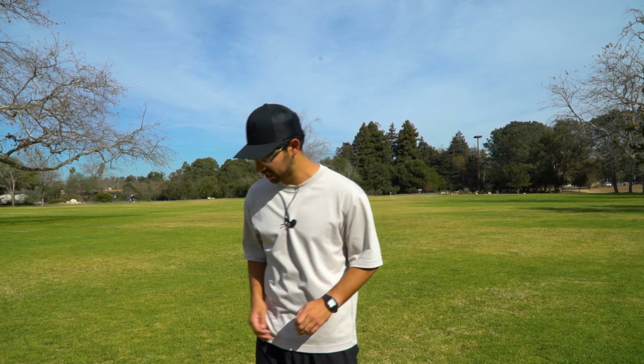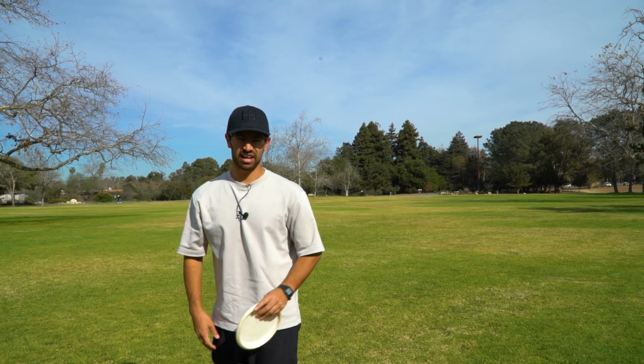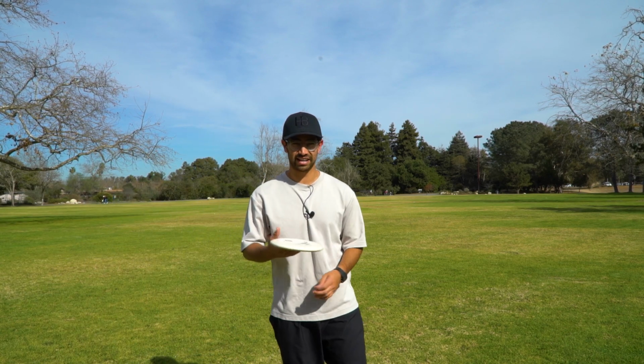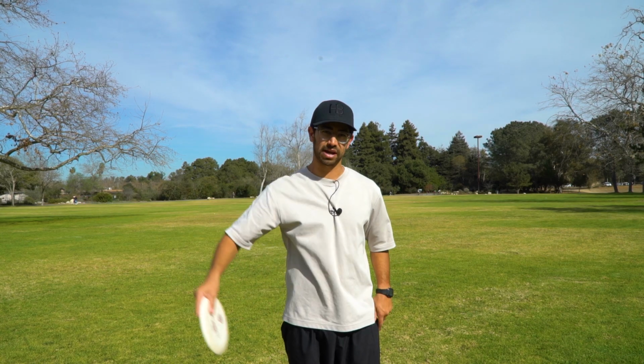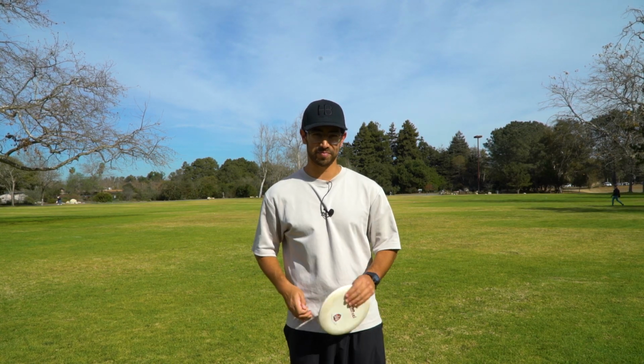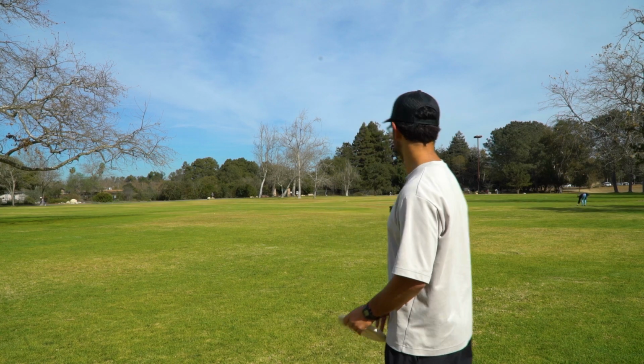So that was meant to be a hyzer that pushes straight and fades out, but I wanted to make sure that it flipped up, so I threw it extra hard, and it ended up coming out pretty flat. So it flipped up and turned over, which isn't bad for a hole that you might need to go right, but I'll try to make this one flip up and go straight since I did the turning one with that one.